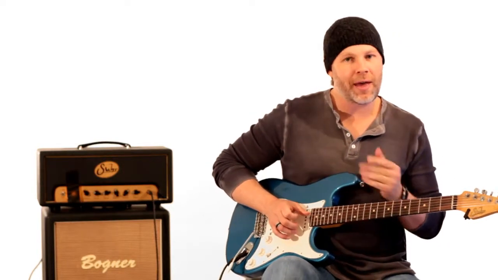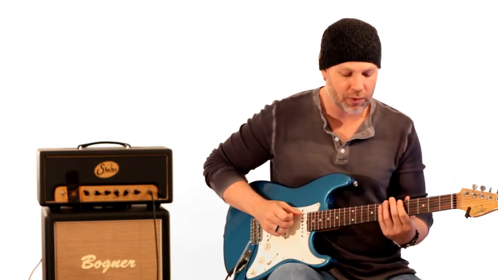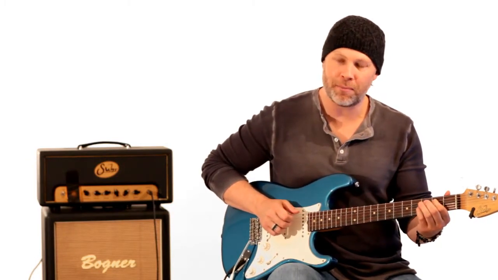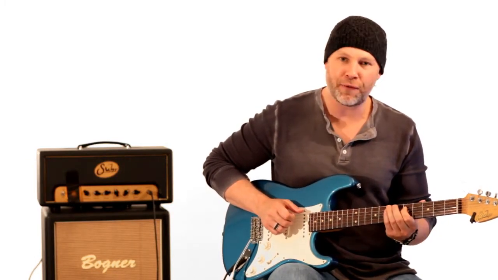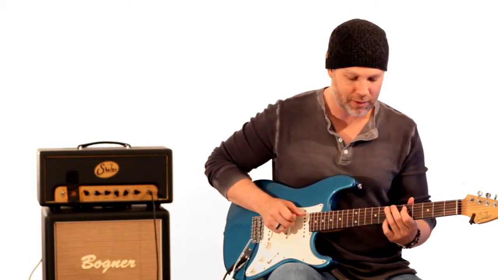Now again, the reason why that phrase sounds so cool and works and sounds like it's outlining the chords is because essentially it is. When it's doing this walk up, again, that's the major third of the G to the 5th, to the 6th, to the major third again.